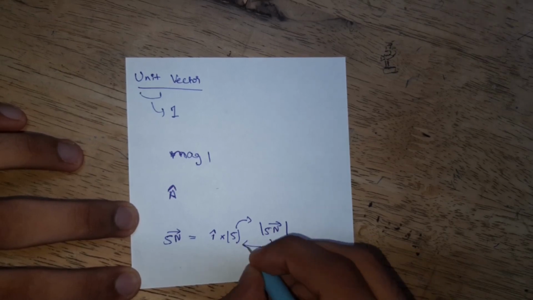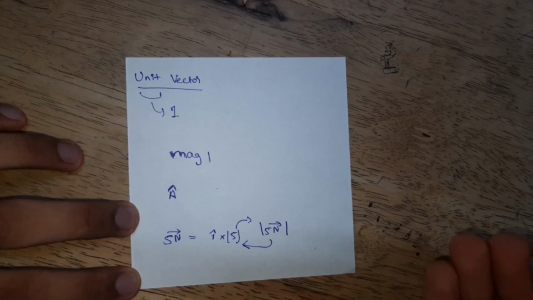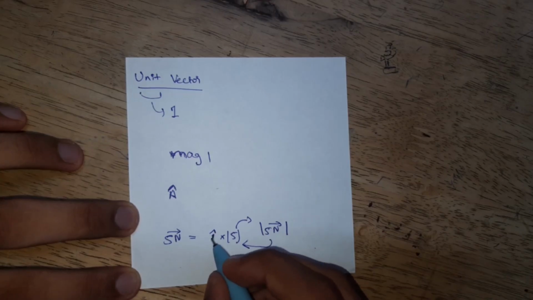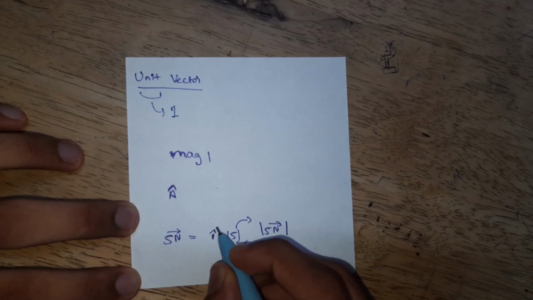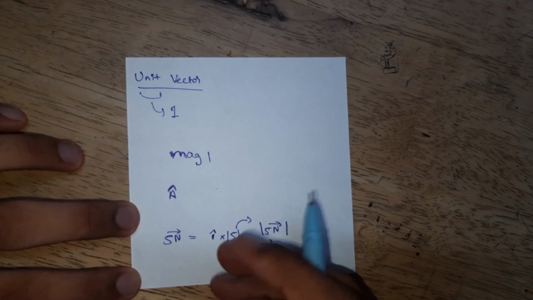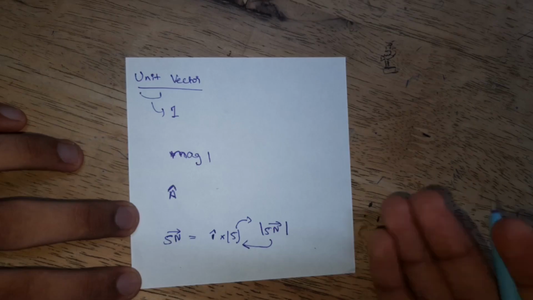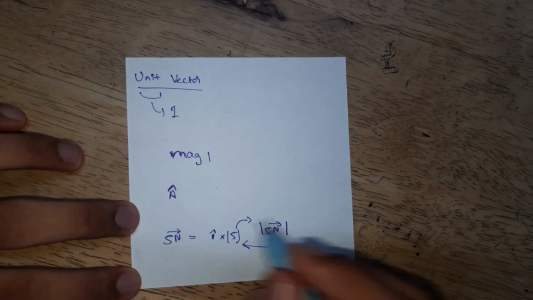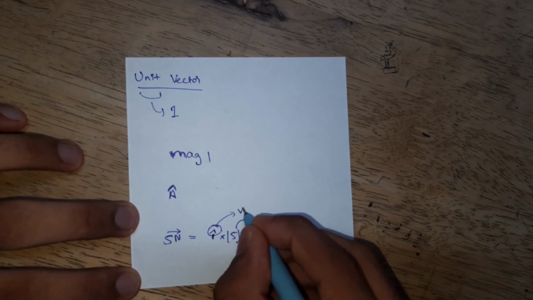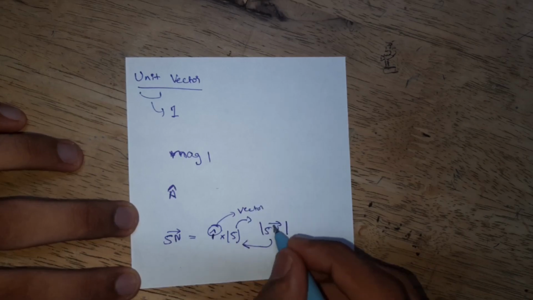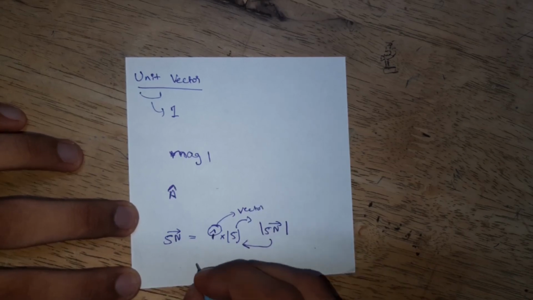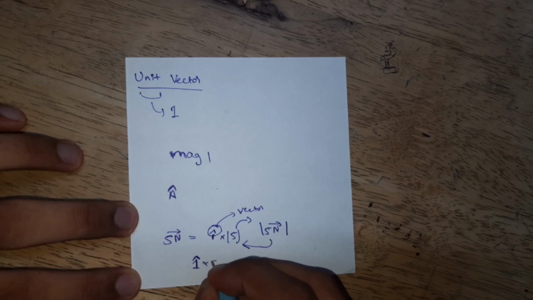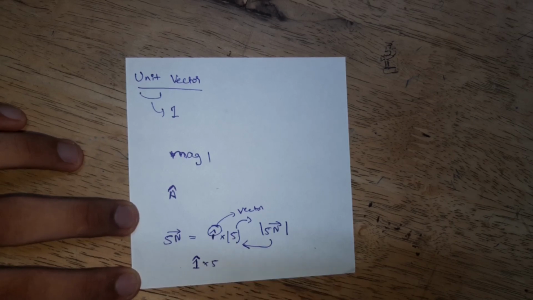So this is multiplying it, and this gives the direction. Magnitude 1 will give you the speed or velocity, but direction is specified since this is a vector. So 5 newtons is a 1 newton vector this way, times 5. That is what unit vectors are.